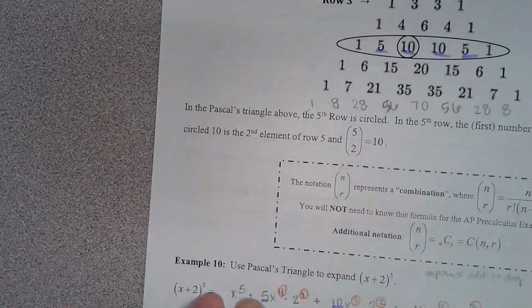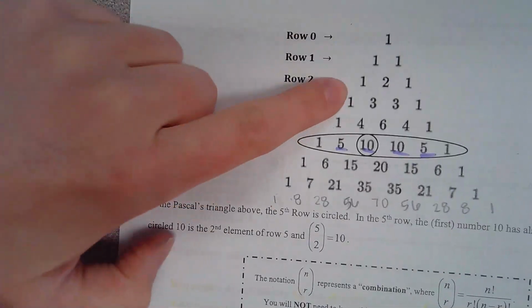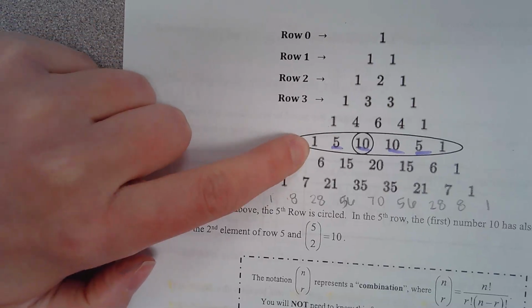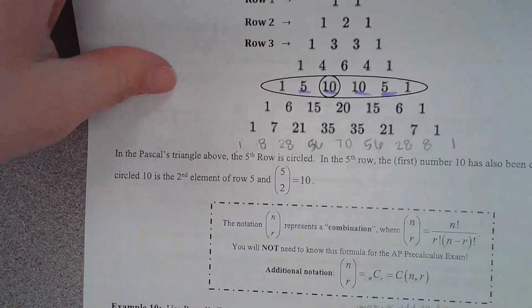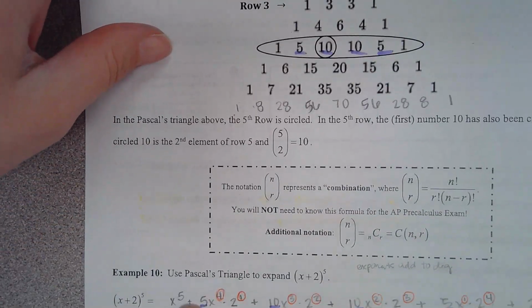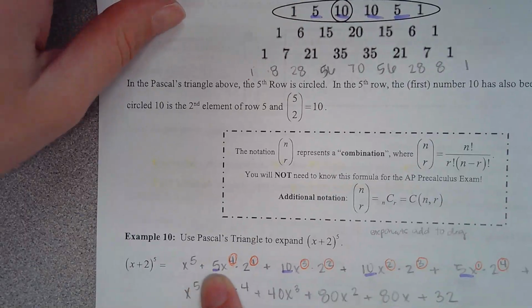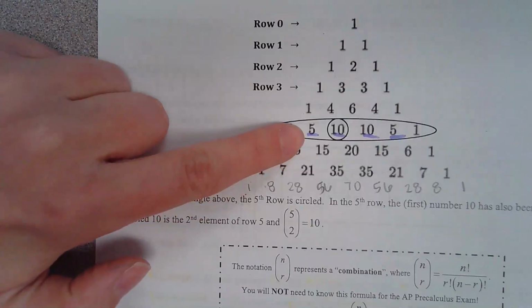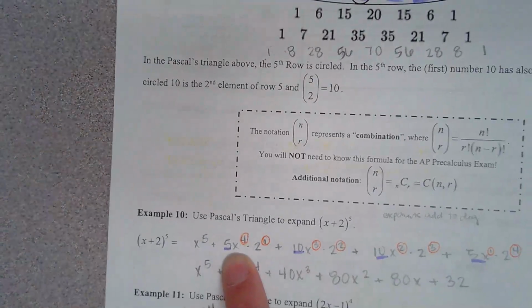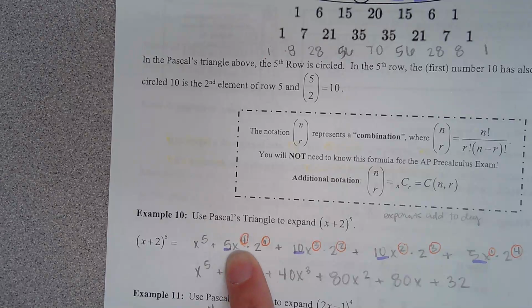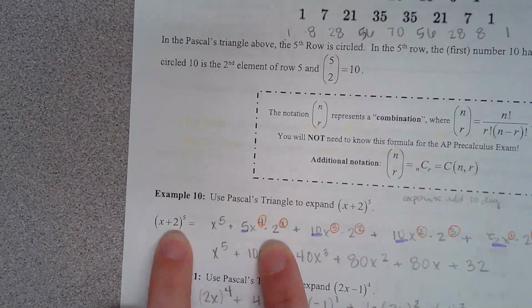Since it's to the fifth, we're using our fifth row, row 3, 4, 5, for all of our coefficients from the triangle. For the next term, it's going to be 5 times whatever, and I'm just pulling that 5 from our triangle up here. Then we went down 1 degree with x, so x to the fourth times your b term.